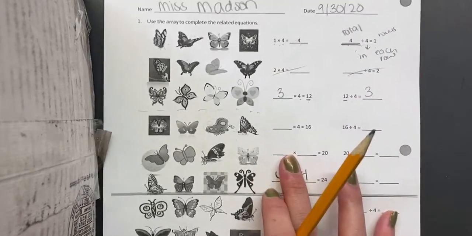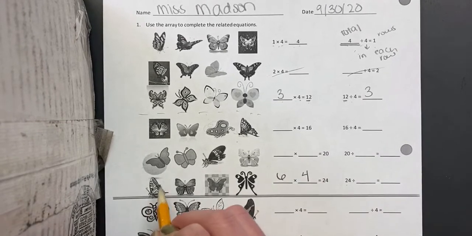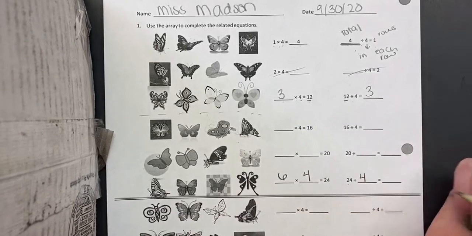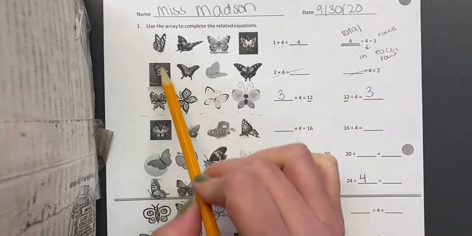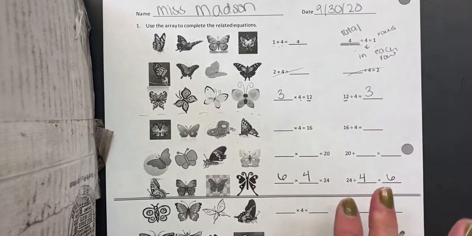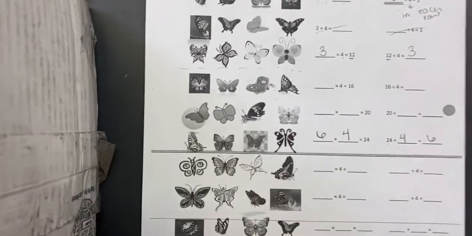Now we have to do our division. So remember, total is 24. How many are in each row? We have 4 in each row. That's going to give me how many rows? 1, 2, 3, 4, 5, 6. 6 rows. So we're just going to go through one more. We're going to do a full array.